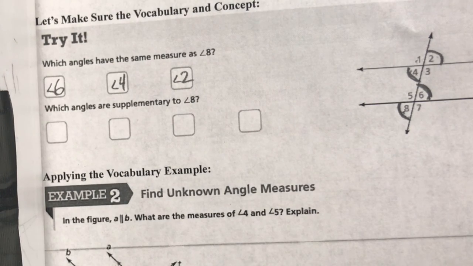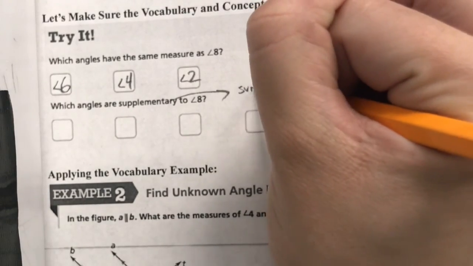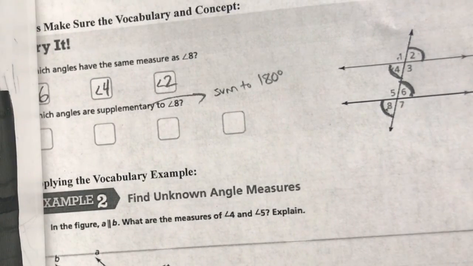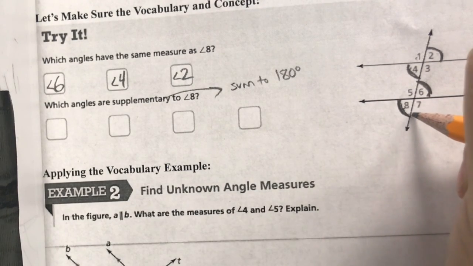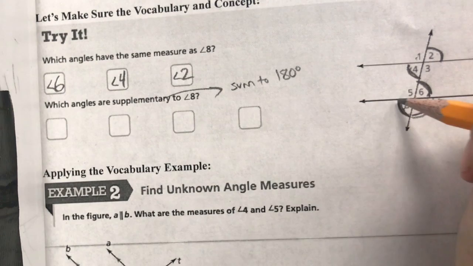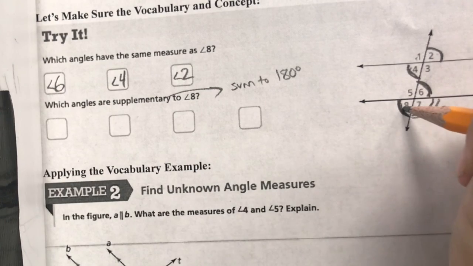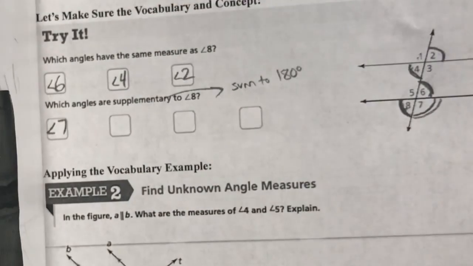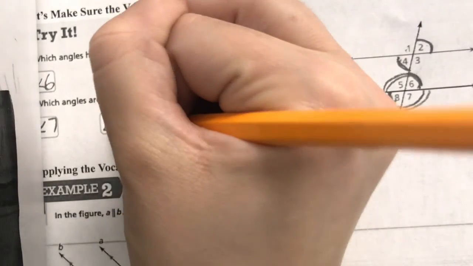Okay, and then which angles are supplementary to angle 8? Remember, supplementary means sum to 180 degrees, so they form a straight angle. Well, looking at angle 8, 7 definitely does, because those two make a straight line, right? So the measure of angle 8 plus the measure of angle 7 needs to equal 180. So angle 7 will. So will 5, since those form a straight line.